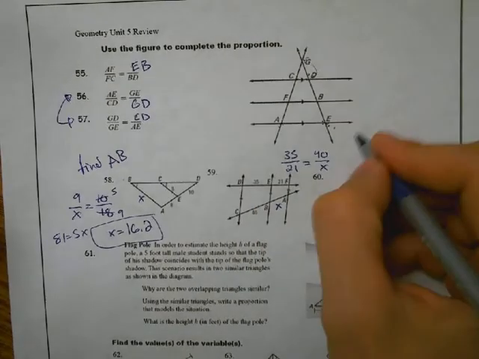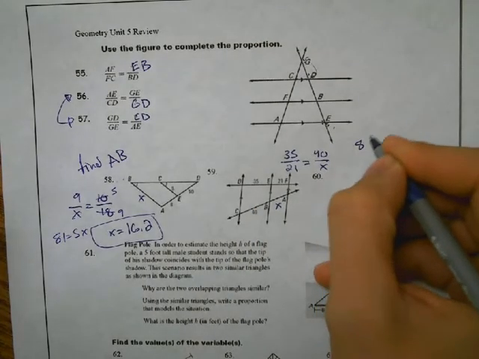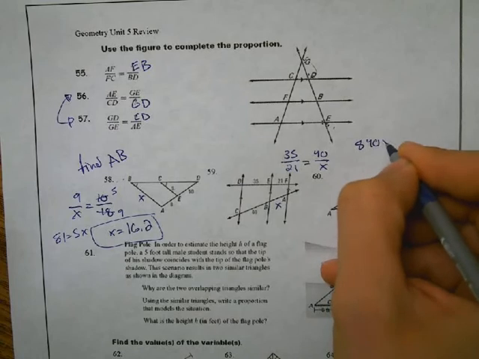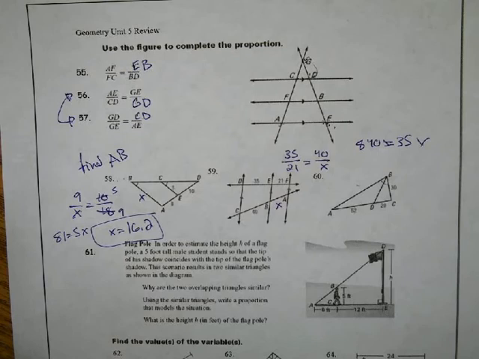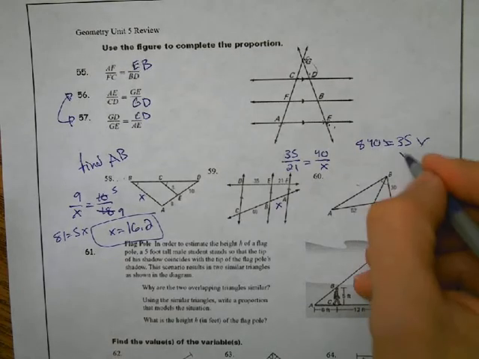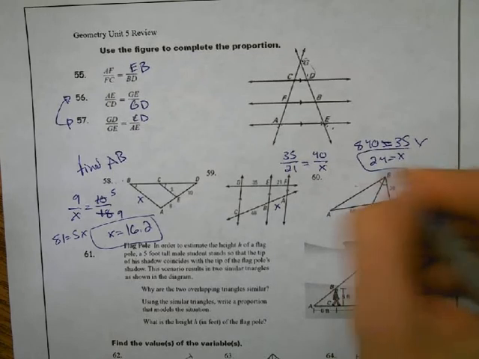So I've got 840 is equal to 35x. So I've got 840 divided by 35 is going to be 24. So x is equal to 24.